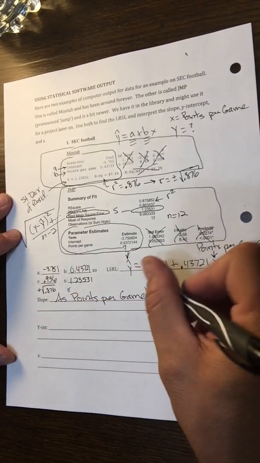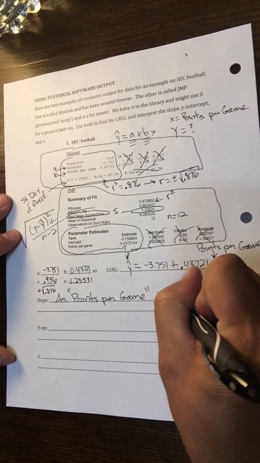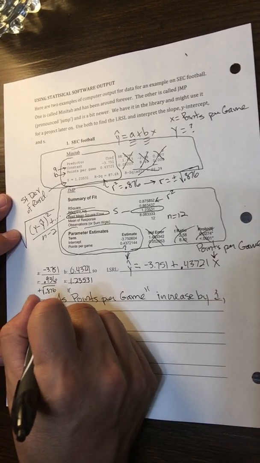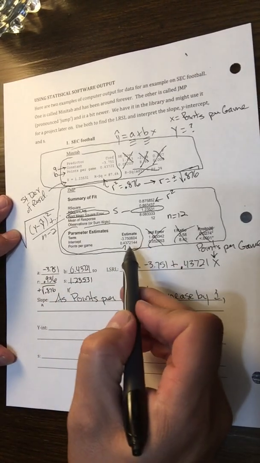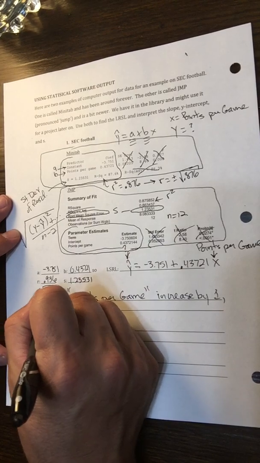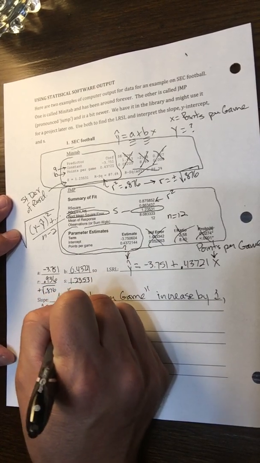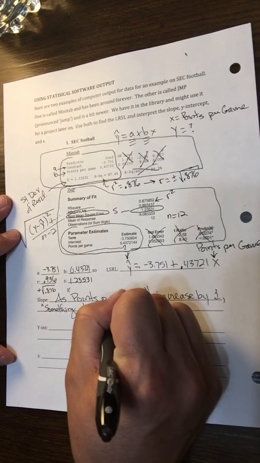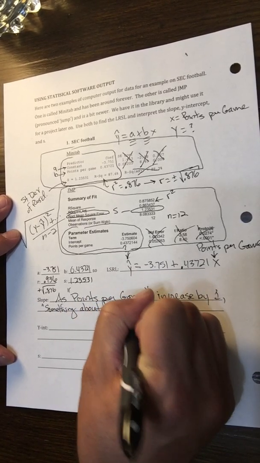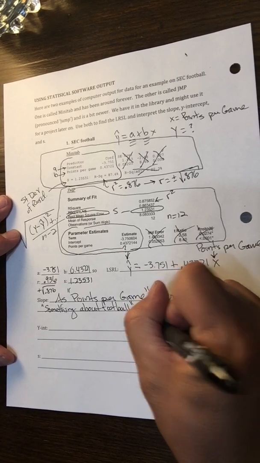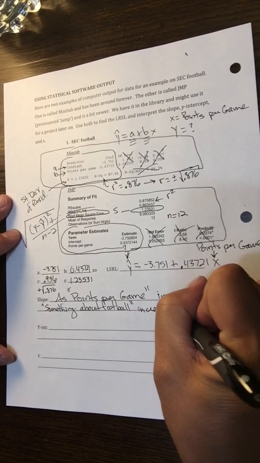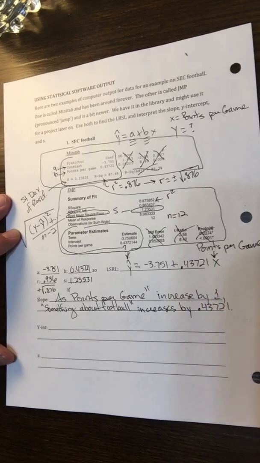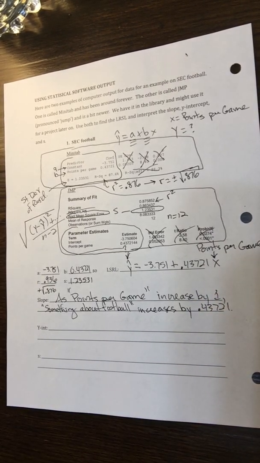As points per game increase by 1, I'm going to put in parentheses, we have a question mark for this because we don't know what it is, so I'm going to put something about football increases by 0.43721. I don't have units to go with that because I don't know what I'm talking about.